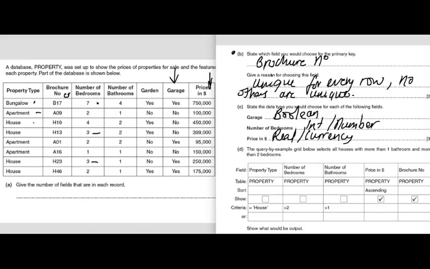So then we've got part D. It says the query by example grid below selects all houses with more than one bathroom and more than 2 bedrooms. We can see that's what it's doing, and it's showing the price and the brochure number. So we need to show what the output would be. I'm going to do it over here because I've run out of space. We're showing the property price and the brochure number, but we need to work out by using the criteria what it's going to show.